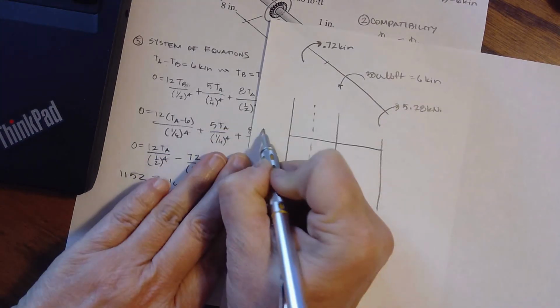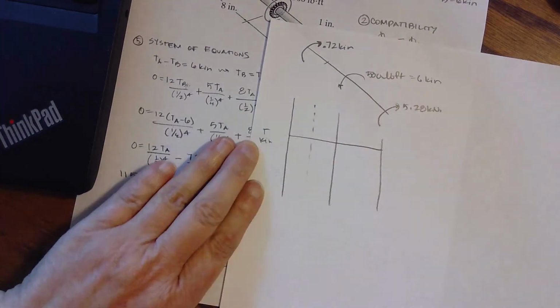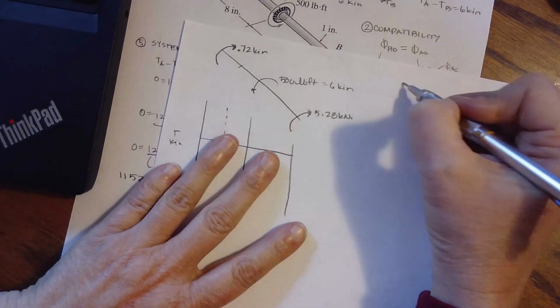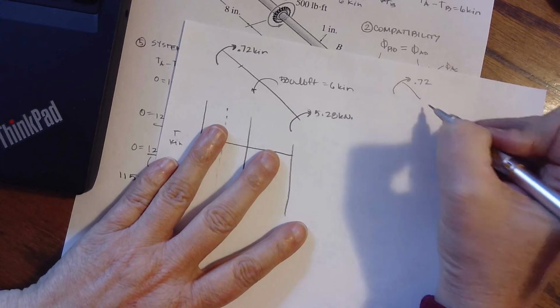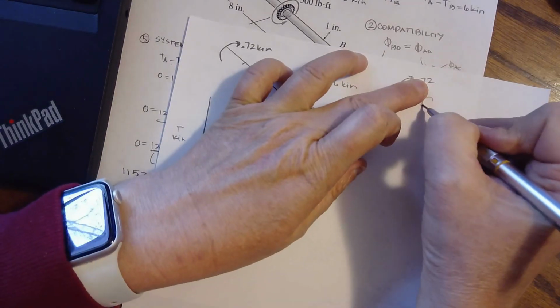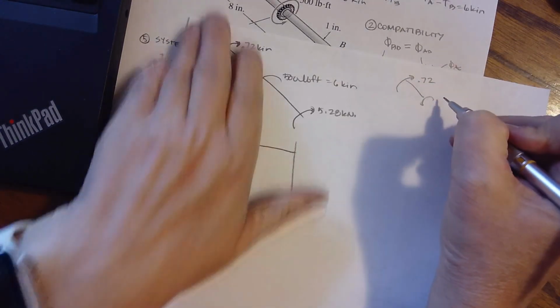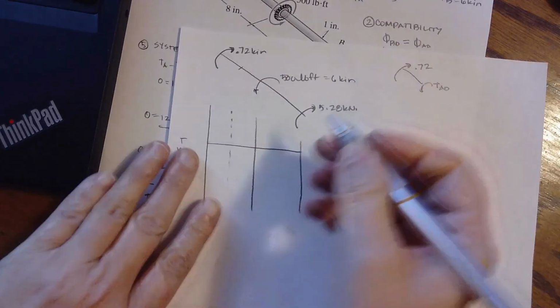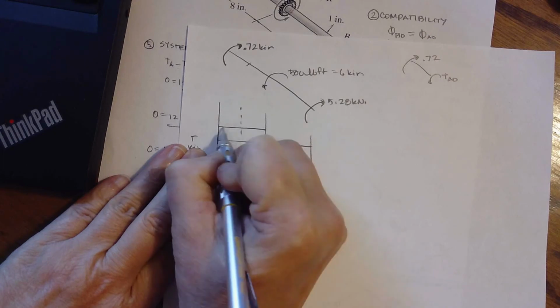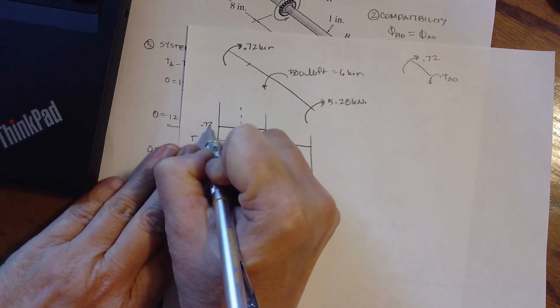Then my torque diagram in kip inches is going to be, if I'm coming this direction, I have 0.72, which I'm going to assume positive, and I can see that this torque coming from A to D is indeed the same as 0.72. So we have 0.72, okay?